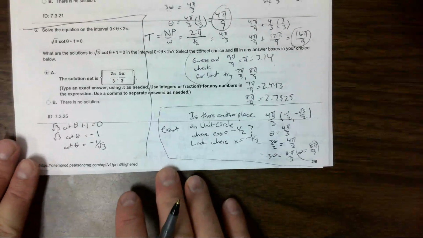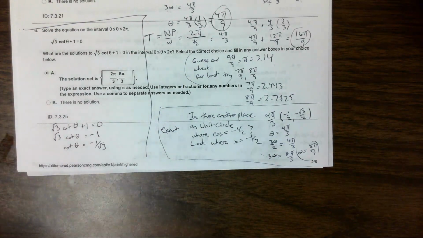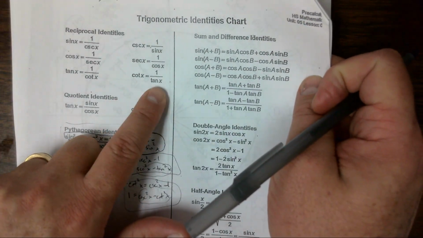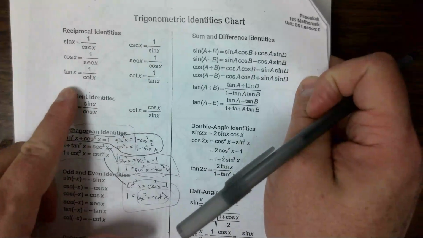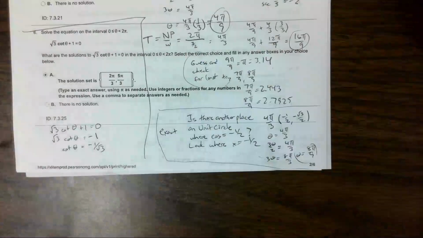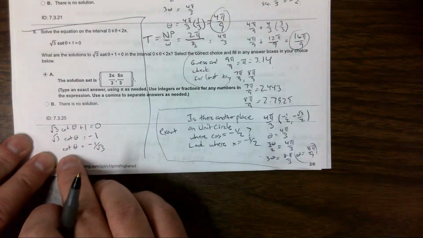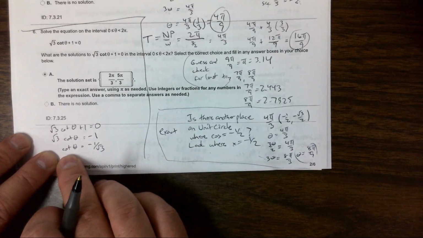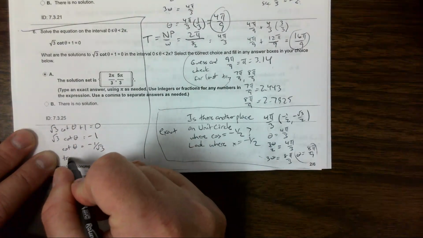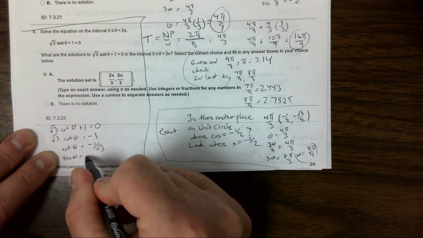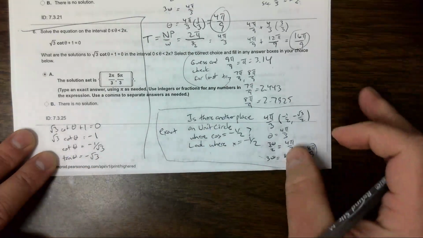And again, magic, not really. Cotan is the same as 1 over tan. Tan is 1 over cotan. So what if we just change this to say, do the reciprocal? Well, tan would be, when this is flipped, negative square root of 3.